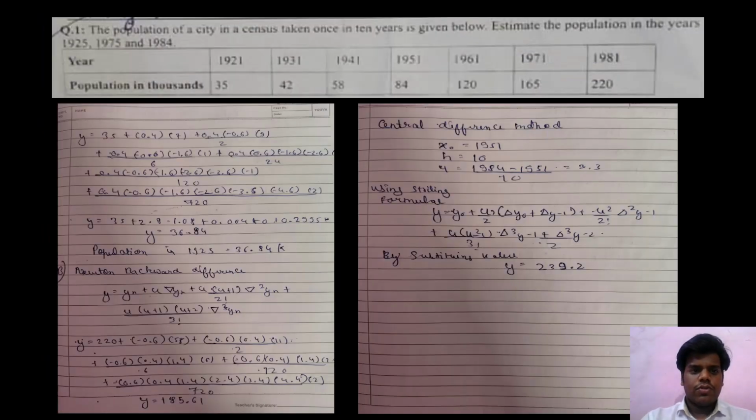Now let's move to the second part of that question. Y is equal to 35 plus 0.4 into 0.6 upon 2 into 3, plus 0.4 into minus 0.6 into minus 1.6 into 1 plus 6.